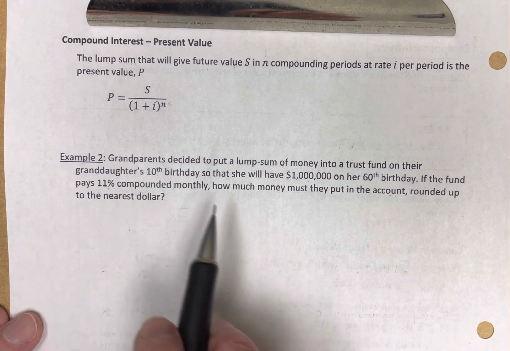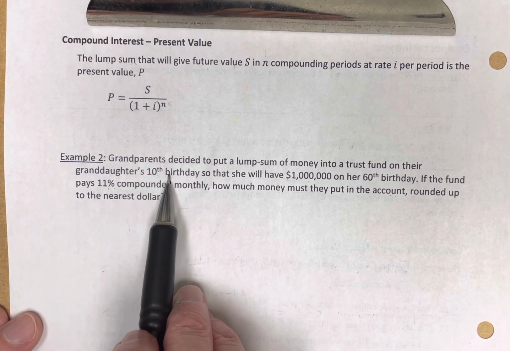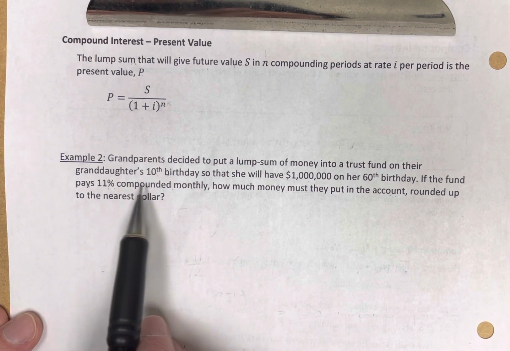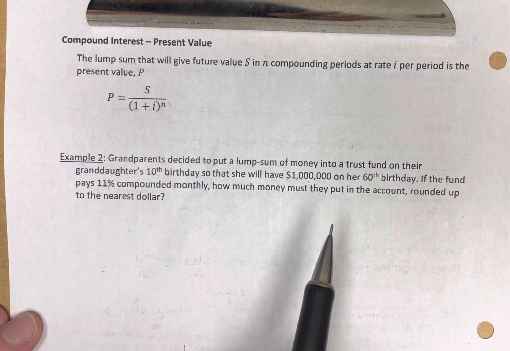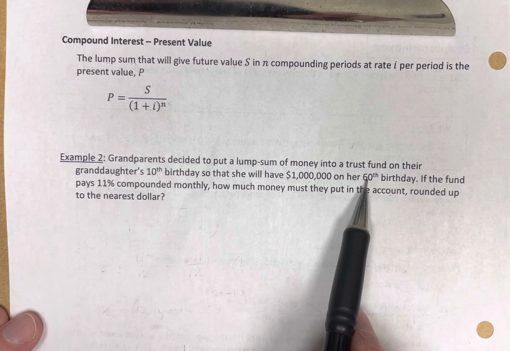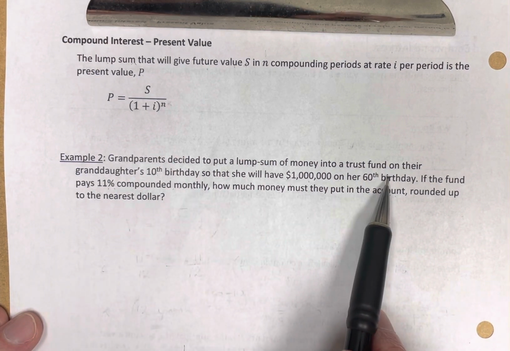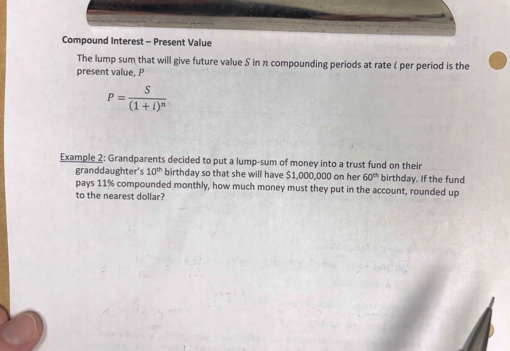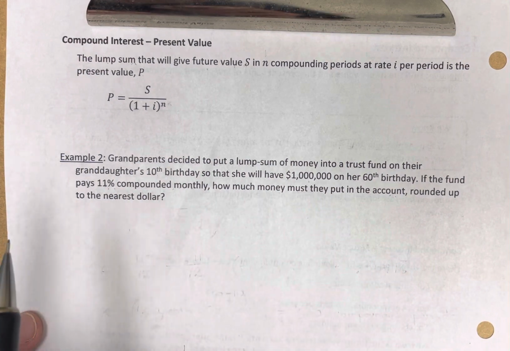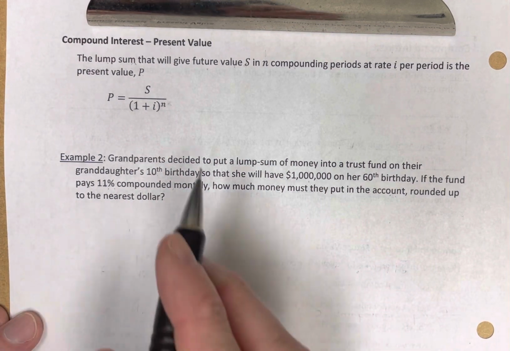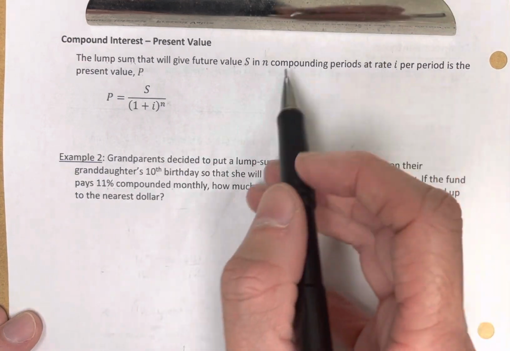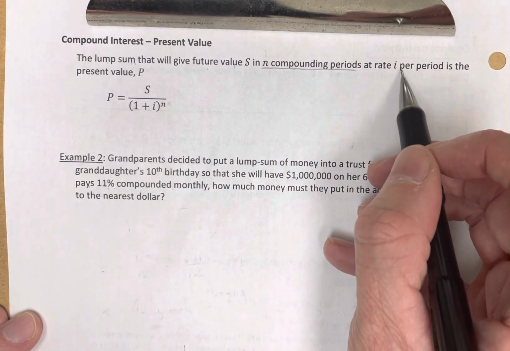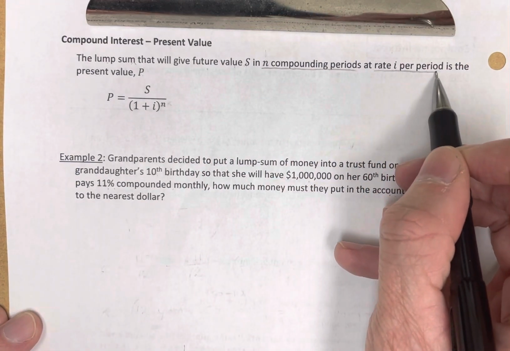Again, nice grandparents. Their granddaughter is going to turn 10. They have found this fund that pays 11%, that compounds monthly. And their question is, we want her to have $1 million when she turns 60. That's 50 years from now. How much do we need to put in today, in the present, so that she will have $1 million in 50 years in the future? Notice N is the number of compounding periods and I is the rate per period.